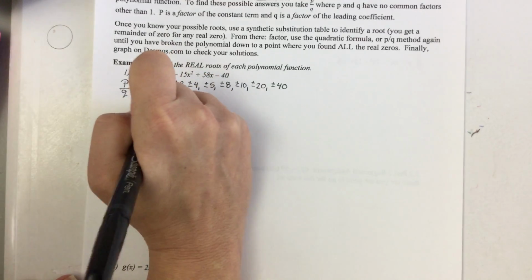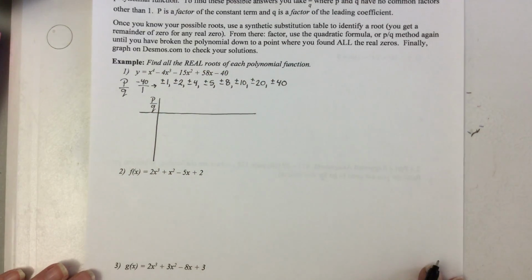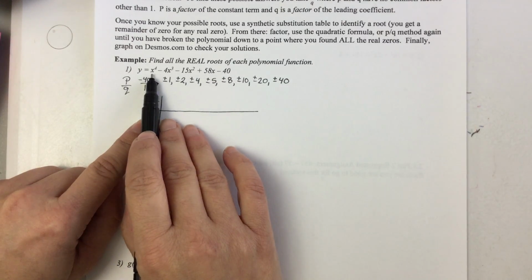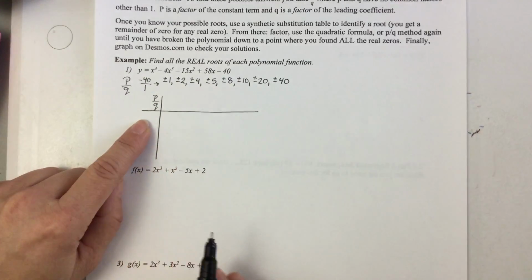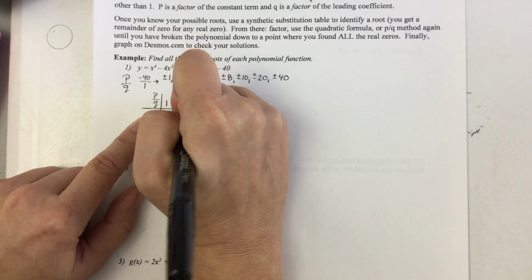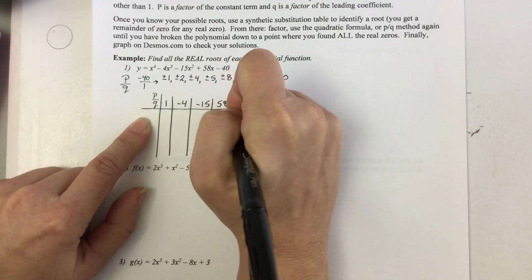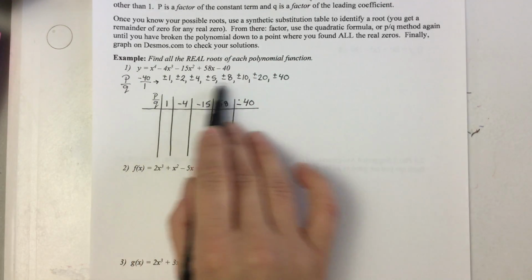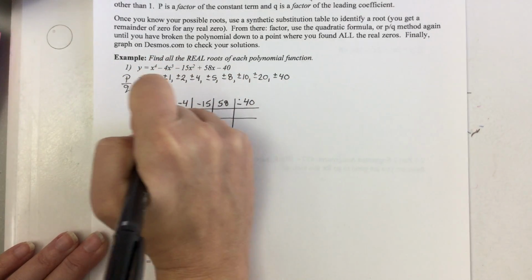Now what we do is make a synthetic substitution table. So we want to find our solutions. Across the top, this is synthetic division. So I'm going to use the coefficients. This is 4x's, 3x's, 2x's, 1x, no x's, so I will not have to add in any zeros. My coefficient for x to the power 4 is 1. Then my next coefficient is a negative 4. Negative 15, positive 58, and negative 40. Now I need to try some of these values. I like to start off with a positive 1 and then go to a negative 1.